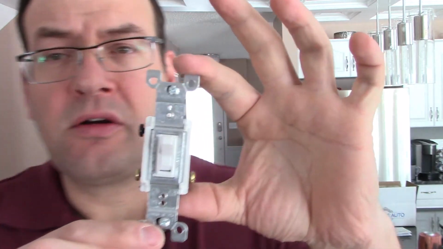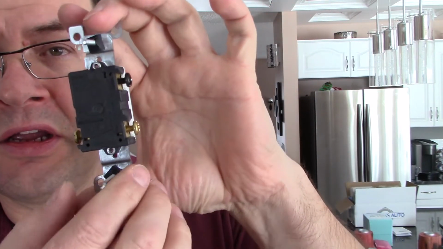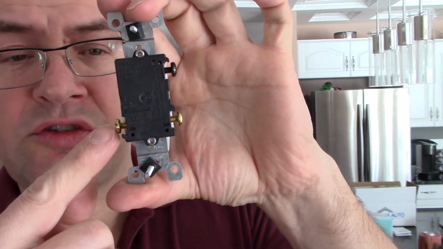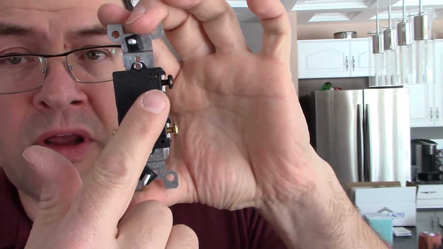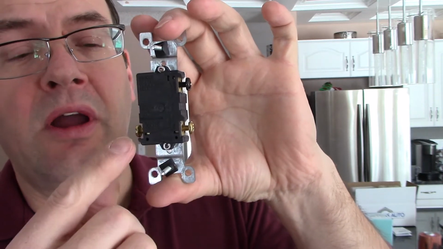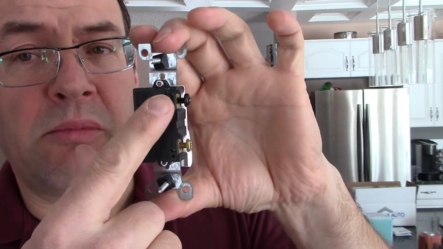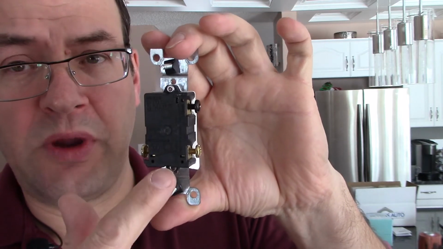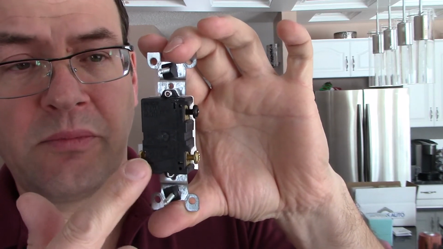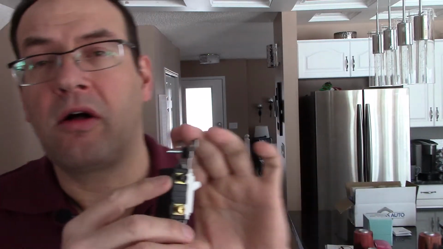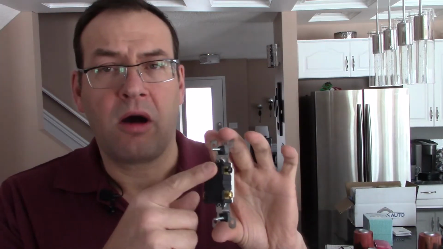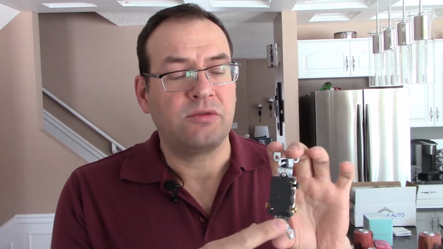This switch here, if you look at the back, has got 2 brass screws and 1 black screw. Now you can't mix the wiring up between any of the brass screws and the black screw. You can mix it up between brass screws, that's fine, but don't get that wire mixed up. And the reason is, they call this dark screw here the common terminal, and they call these ones just travelers.